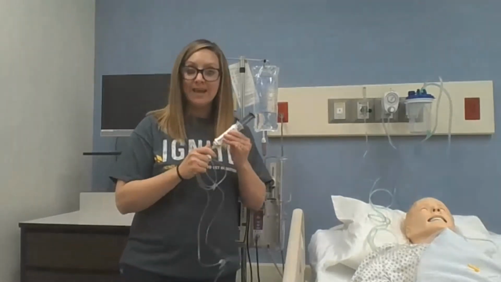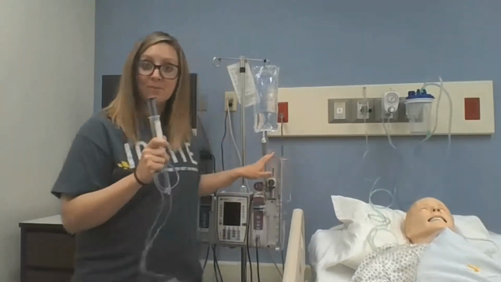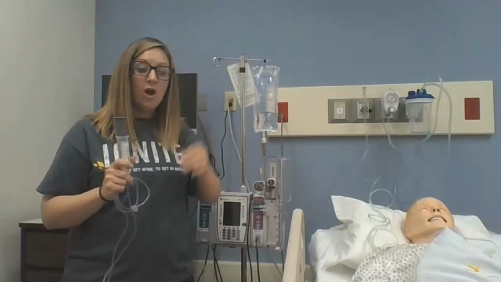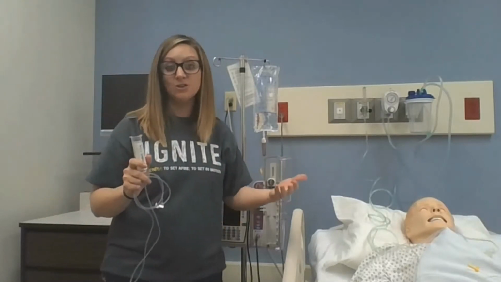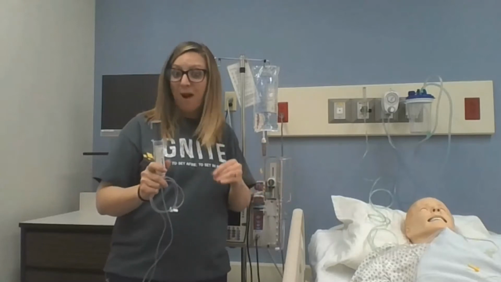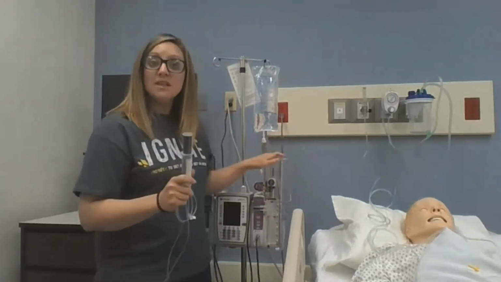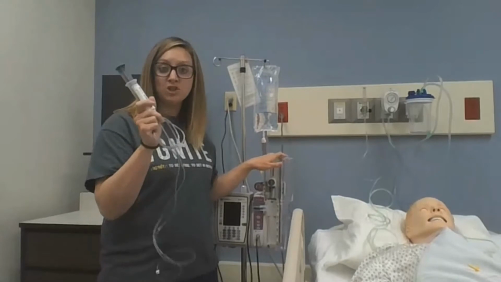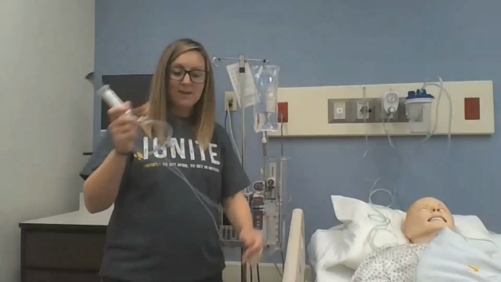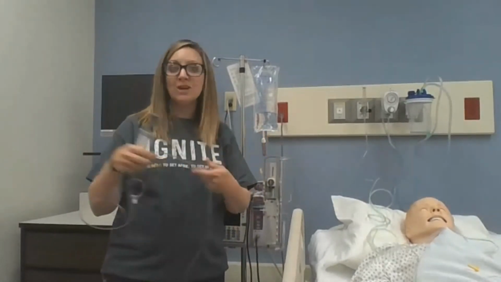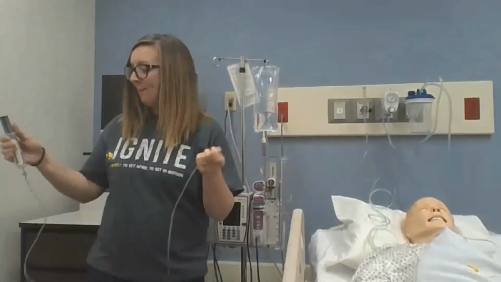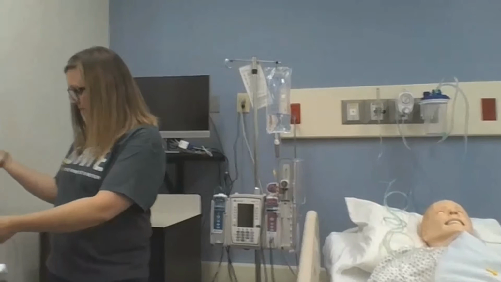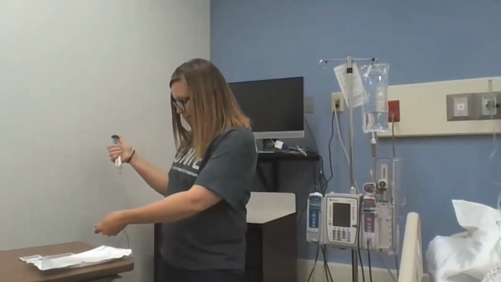You can manually prime these, or you can prime them from the pump. So it just depends on if you need to use very specific measurements. Maybe your patient is critical and you need to account for every last drop of that medication. Then you'll prime your tubing with your pump. But you can also manually prime it. Just make sure that you're not wasting any as you go. Okay, so if I'm manually priming this, we're going to just kind of put that down there.